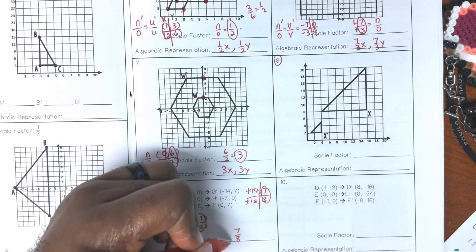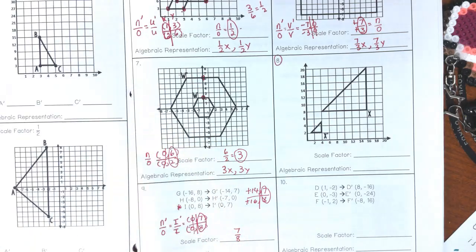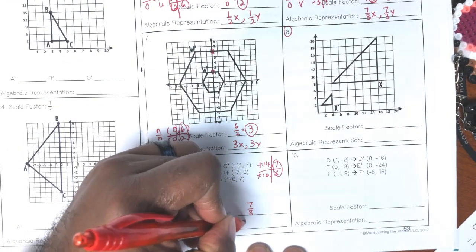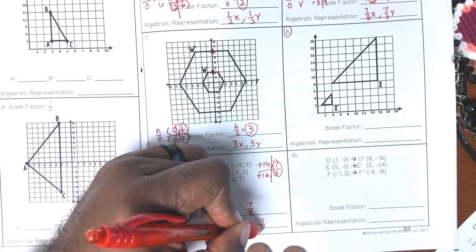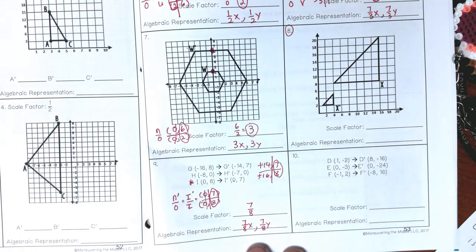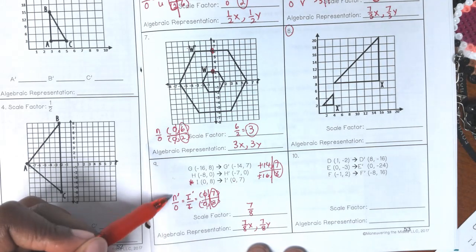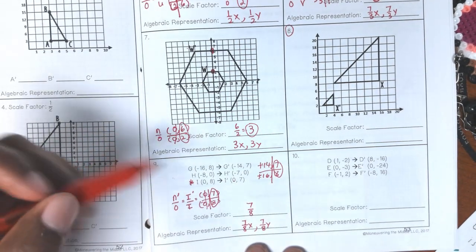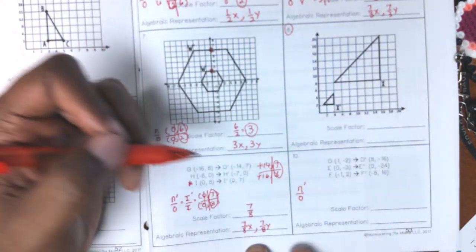So with that, my algebraic representation is once again scale factor times x, scale factor times y. So if I write that down, that's going to look like this. 7 over 8x, comma 7 over 8y. And that's my rule. Okay, go ahead and try to do number 10, just like we did the other ones as well. This is how you find your scale factor from ordered pairs and from graphs. Once again, new over original. Go ahead and try to practice that on your own.